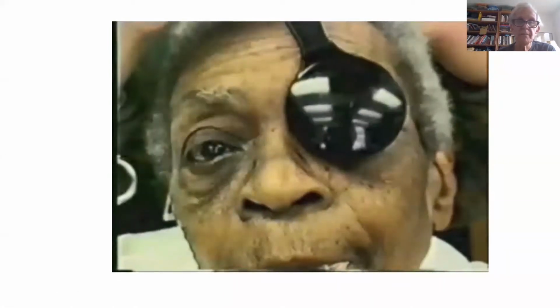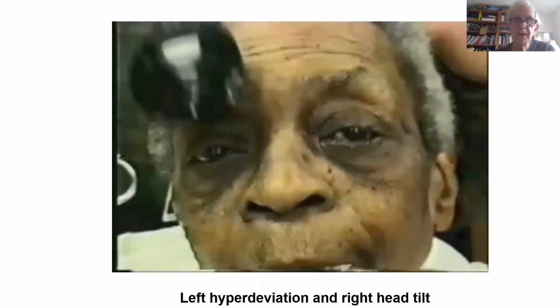Let's look at a patient. Maybe you remember her? Simple alternate cover test. Eye goes up, the other eye goes down. Watch the lid. That's often the best way to see this. And you can see she has a head tilt, and the head is tilted to the right ear, and that right eye is lower. She had a left hyperdeviation and a right head tilt. The alternate cover test, you watch the eyes bouncing back and forth. When it comes down, when you remove the cover, that means it was up, it was higher.